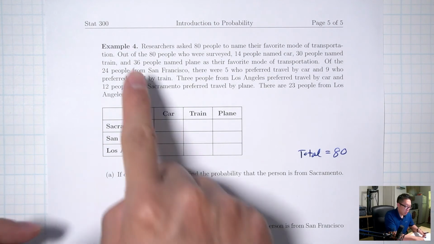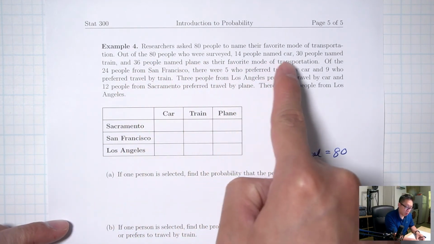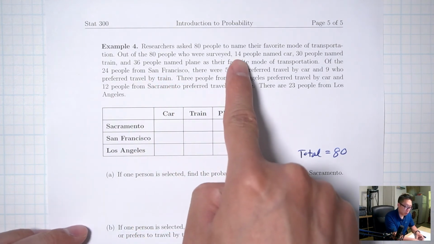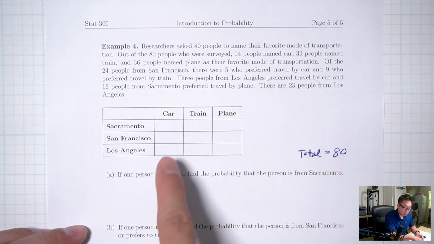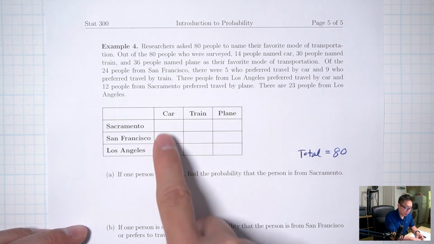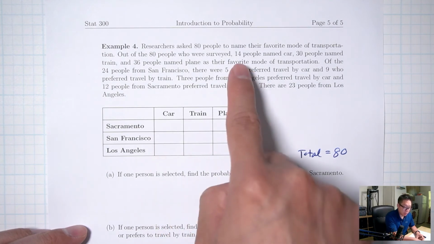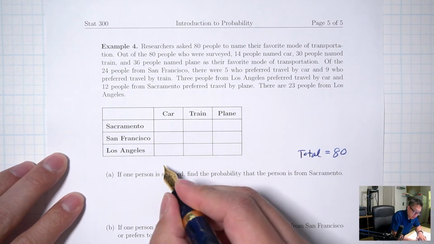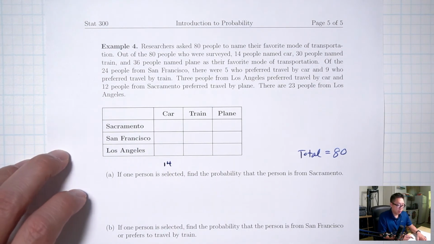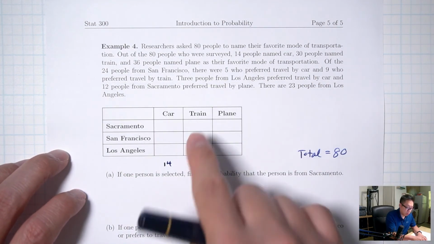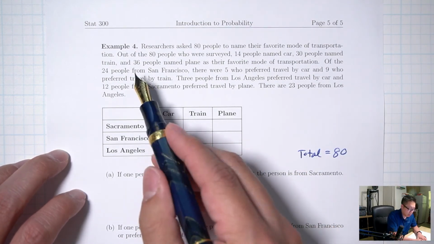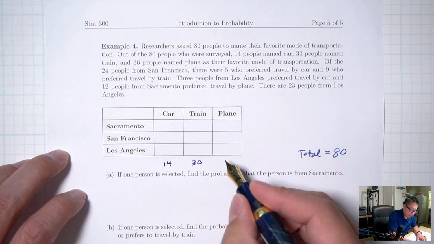Next sentence. Out of the 80 people who were surveyed, 14 named car, 30 named train, and 36 named plane as their favorite mode of transportation. So 14 people named car. It doesn't specify the city, right? So I can't fill in any of the boxes yet, but I do know that the total for car needs to be 14. So if I add up the first column, it should equal 14. So let me put 14 on the outside here. 30 people named train, so the total for trains should be 30. So I'll put 30 on the outside here. And then 36 people named plane, the total for plane should be 36.